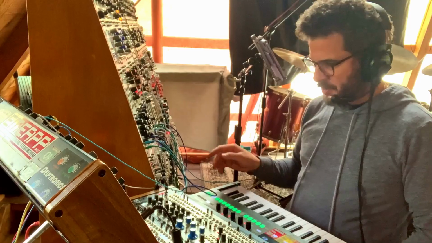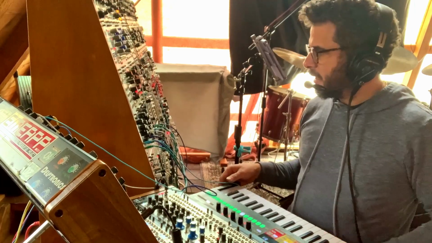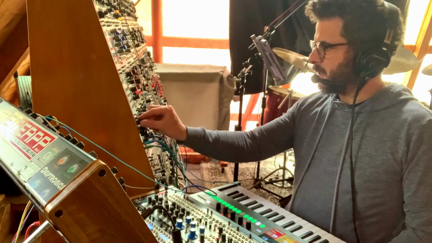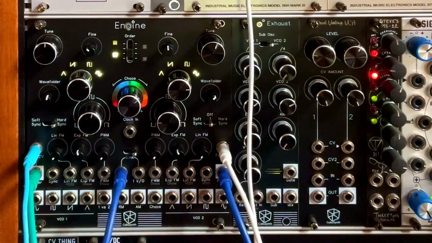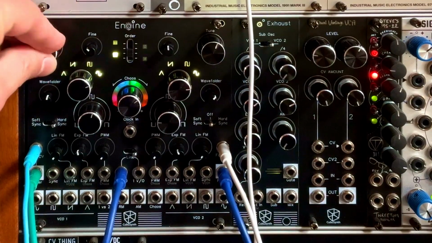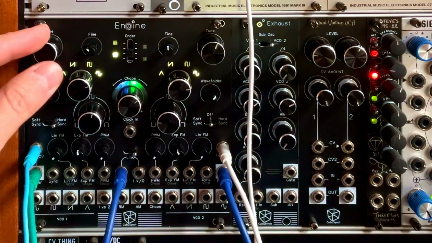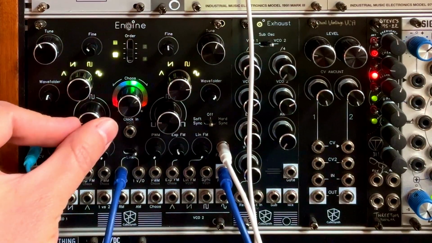Very cool. So now it's a combination of the sequence coming out of my KeyStep Pro and the chaos generation internally there. Now let's turn off the KeyStep Pro and only listen to the chaos. Cool. And again, right now, Oscillator 1 is acting as a clock for the chaos generation.